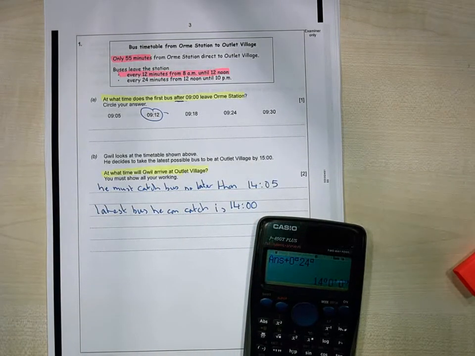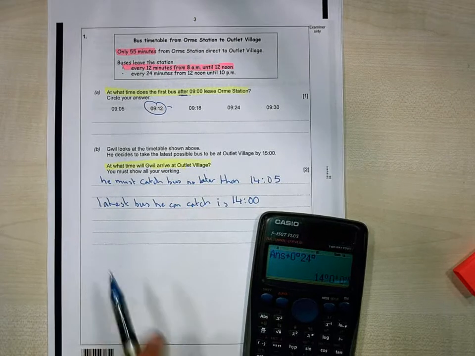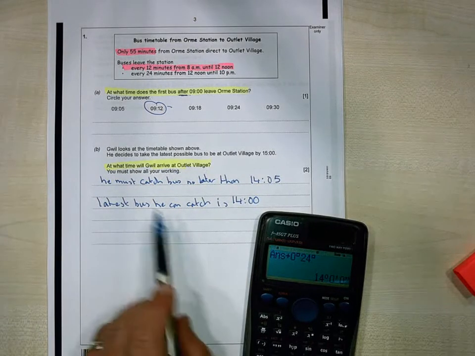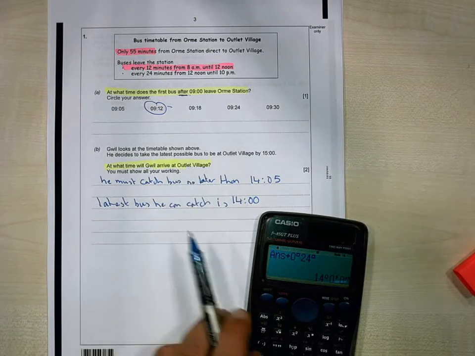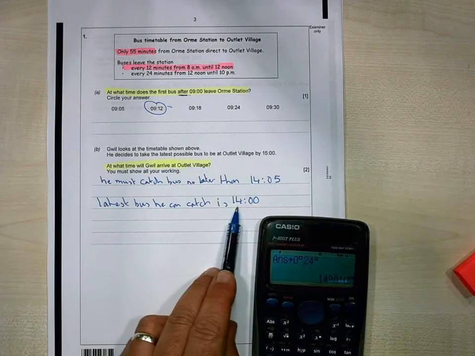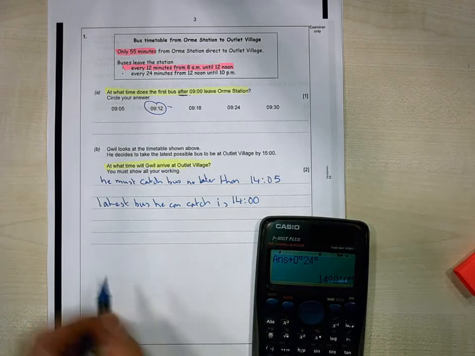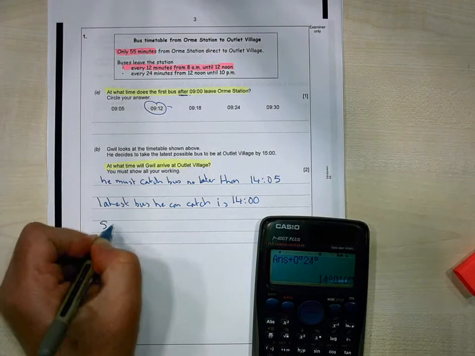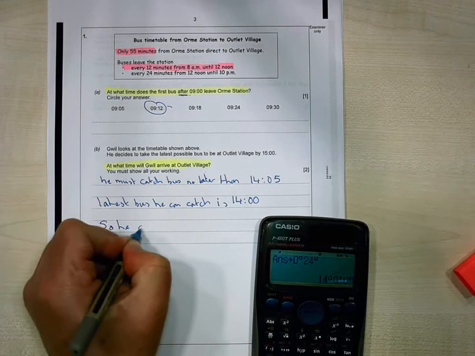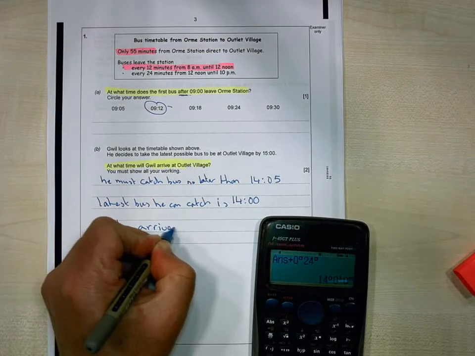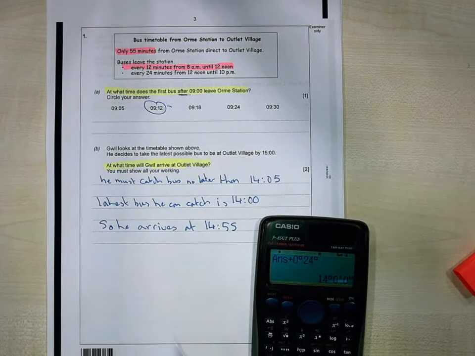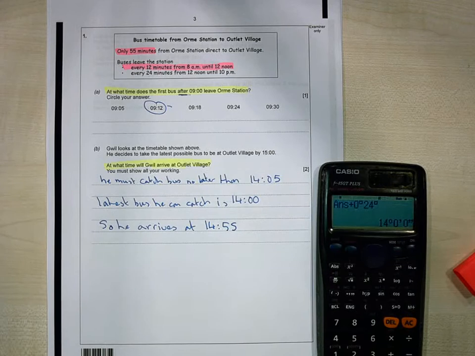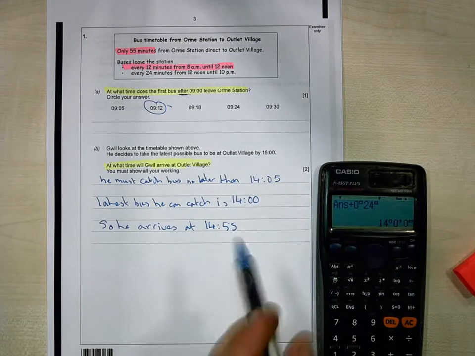But that doesn't answer the question, because the question isn't what's the latest bus he can catch, it's at what time will he arrive at the outlet village. So if the bus is leaving at 2 and it's a 55-minute journey, he arrives at 14:55. You don't need to use the time button to do that. You can just list the times.